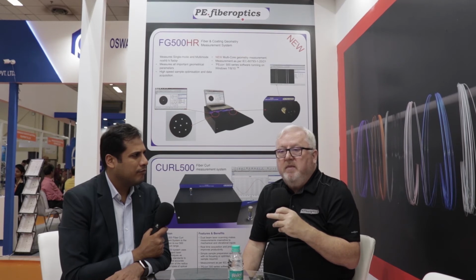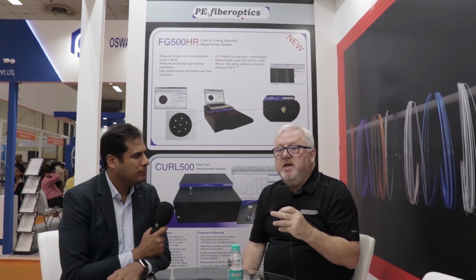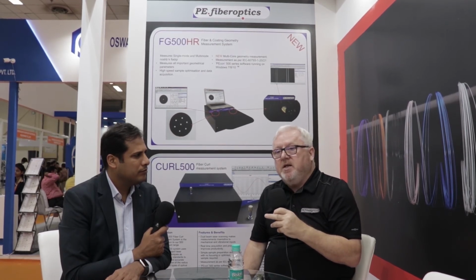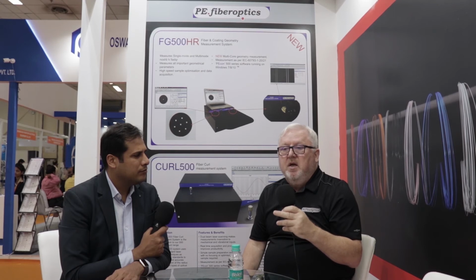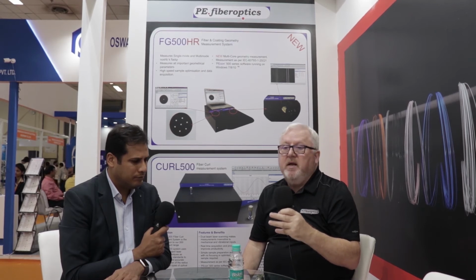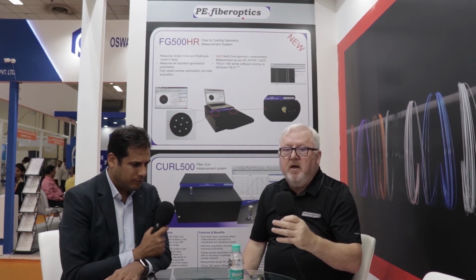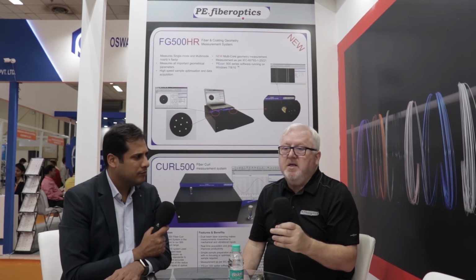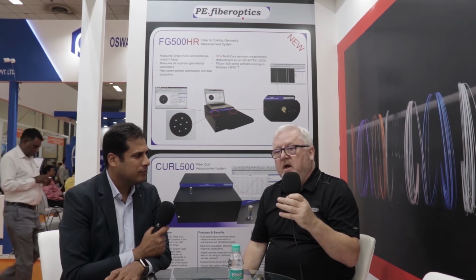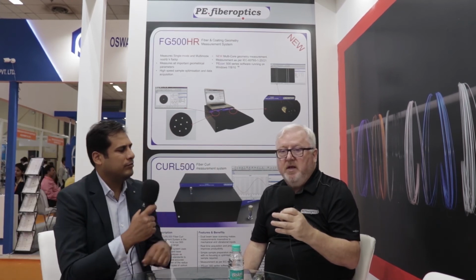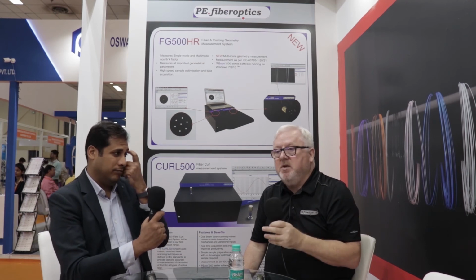Now, when they're measuring these fibers at all the different parts of the process, somebody is taking note of all these changes, and they're using that to feed back into the process to improve the process. If they find they're getting more attenuation from the coloring line, they need to find out why that is. If they're getting more attenuation from the tubing line, they need to find out why that is, and then improve the process to reduce that.